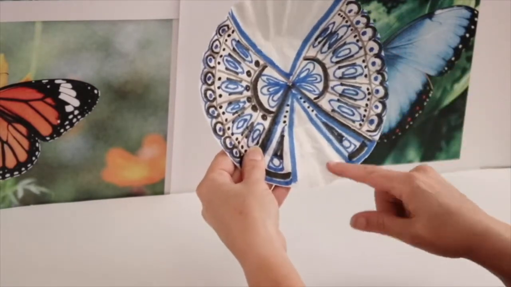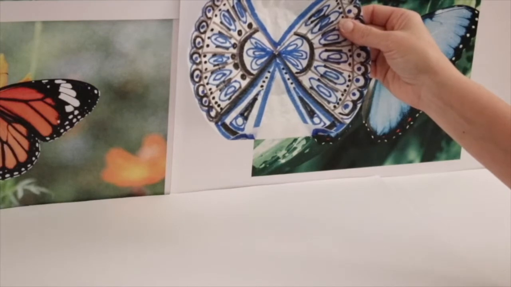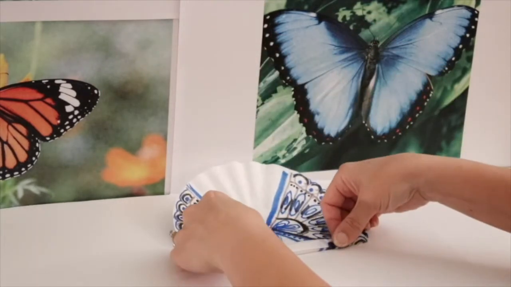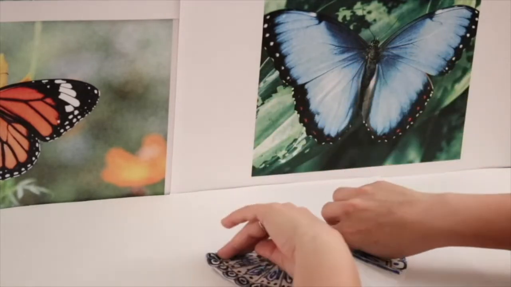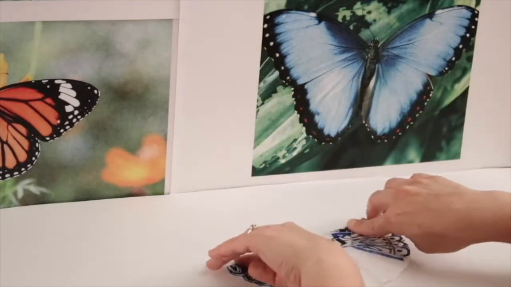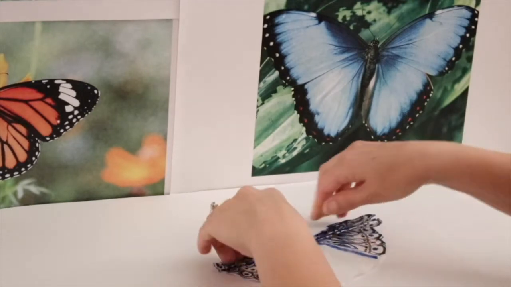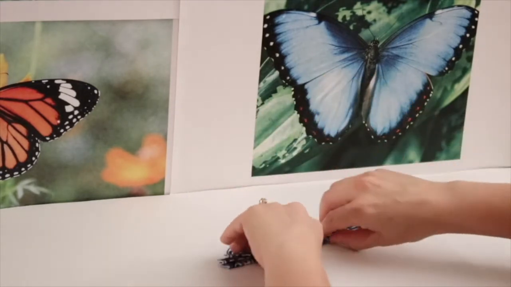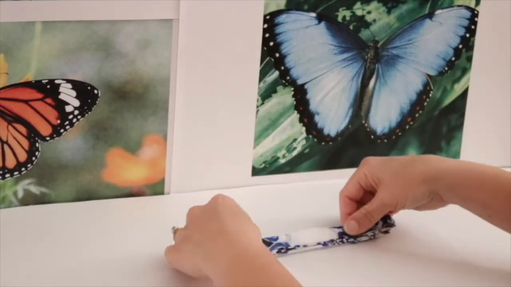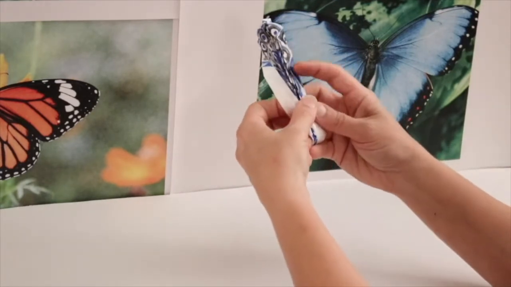So I'm going to start at the bottom of my butterfly and I'm going to fold it over. After I do that, I'm going to flip it over and fold it again, and I'm just going to keep doing that. Flipping and folding, flipping and folding. Each time that you fold it, you're not rolling it back over. You're always going to flip it and fold it. Flip it and fold it, and you're trying to keep it the same size from here to here. Last fold, and there. Now I have my blue butterfly wings.